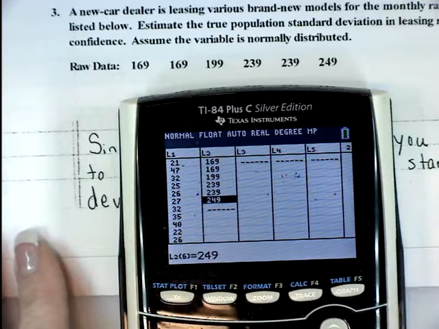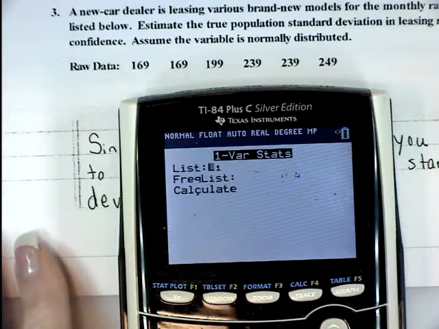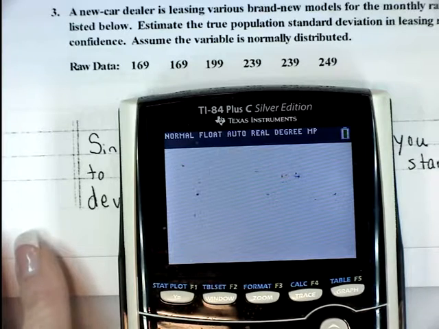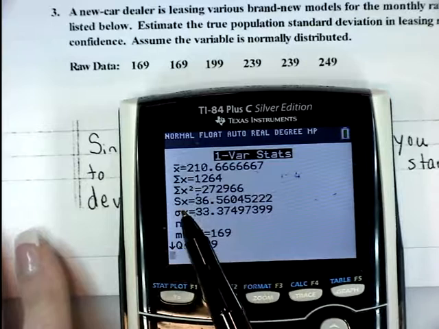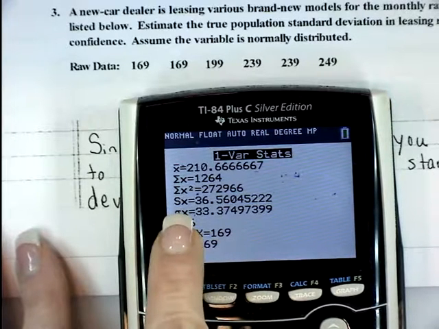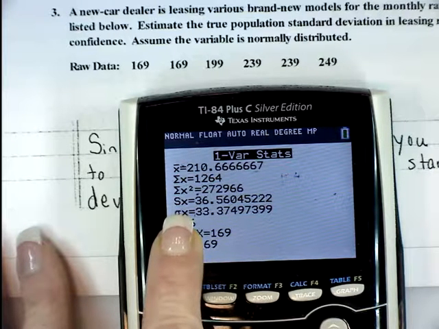Once you have your values in, you'll go to Stat, Calculate, One Variable Statistics. My information's in L2, frequency list blank, and calculate. I don't care about the mean, but I do care about S here, the standard deviation. And we're going to use 36.6. You could use 36.56 because it's money. The raw data values are whole numbers, but it is money.